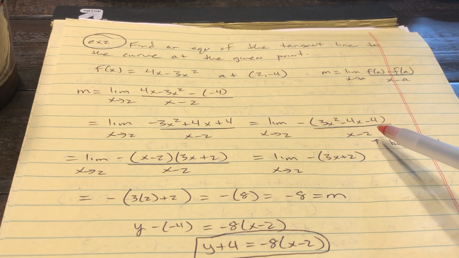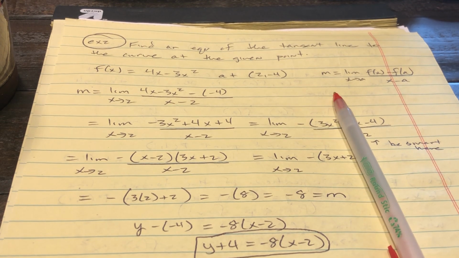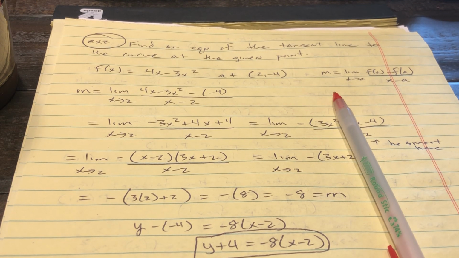This curve definitely is another parabola here, and I can actually, while I'm talking, I'll just do this one more time. I'm going to write in 4x minus 3x squared. What are we? We're at the point (2, -4). I'm going to zoom out a little bit.